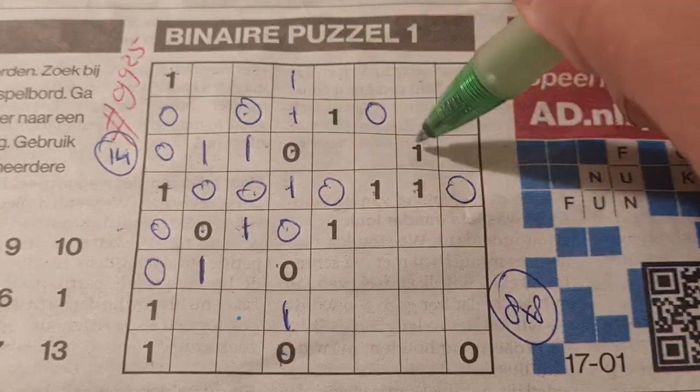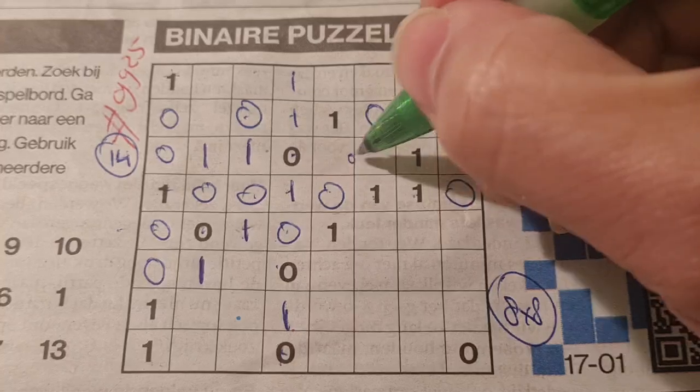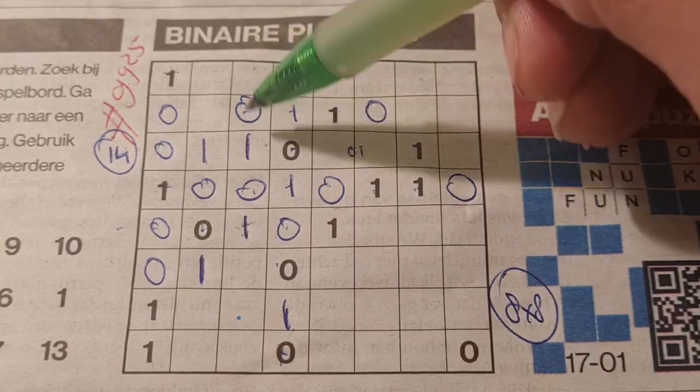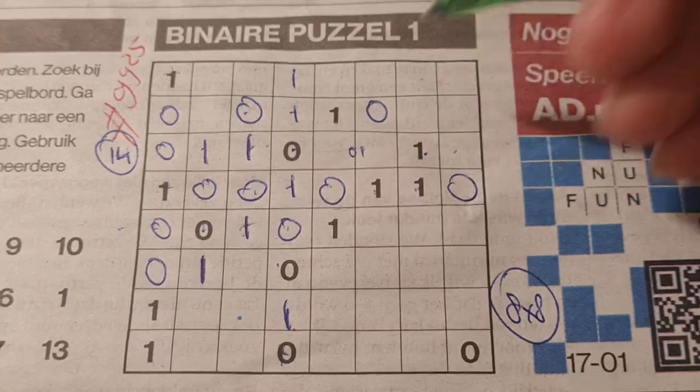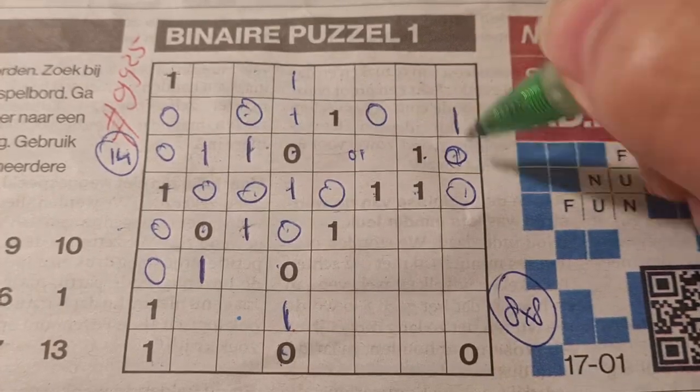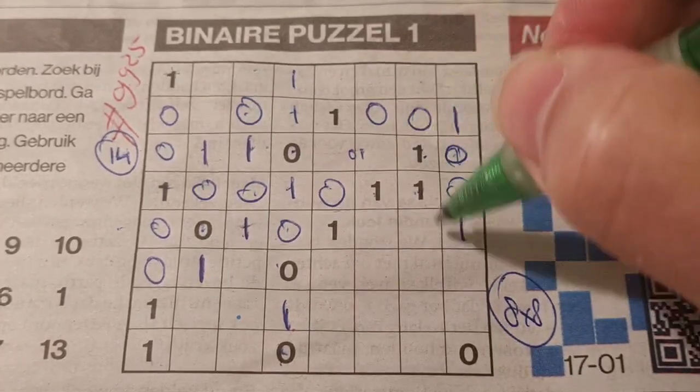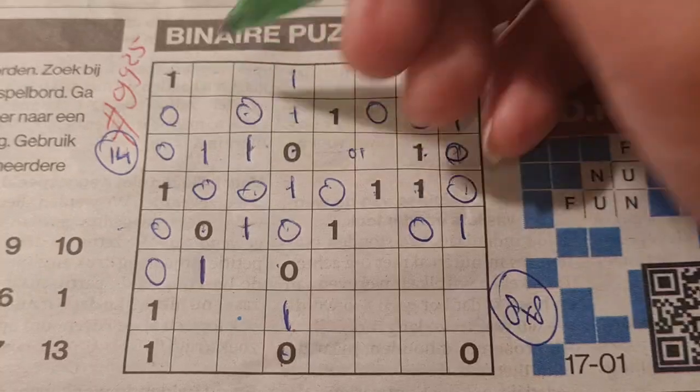And an O between an O and a 1 with 2 empty boxes between. There's always an O and a 1 there, but I do not know in which order. So we have the first one, second one, third one, fourth one. So that box will be an O. Double O's, here 1, there 1. Double ones, here no, there no. Between 2 O's comes a 1.